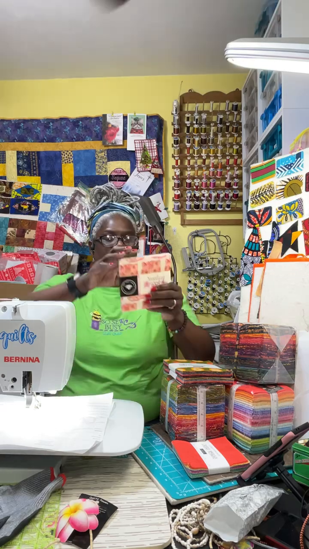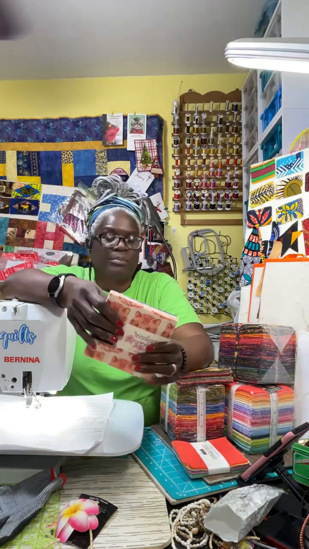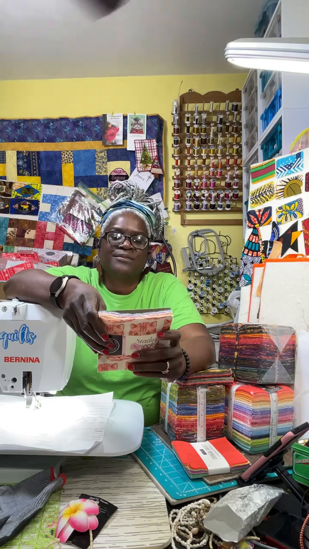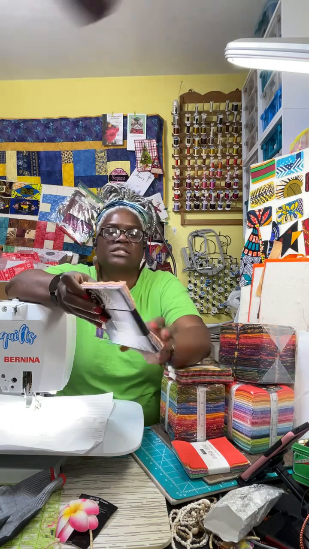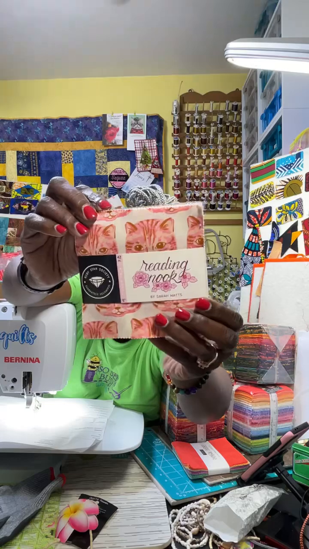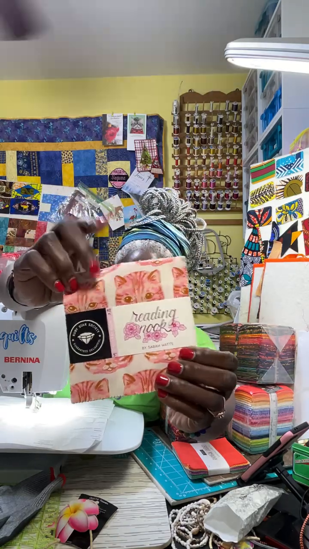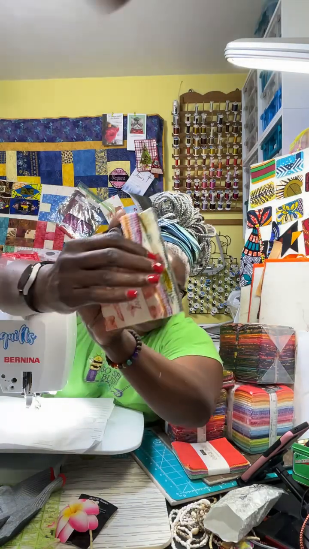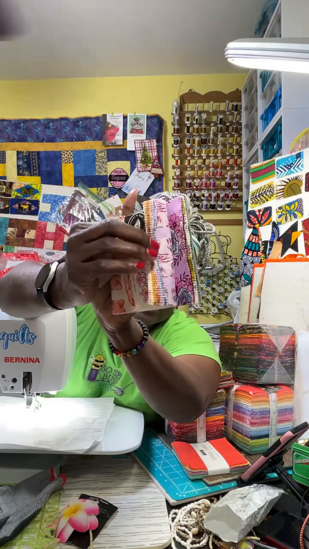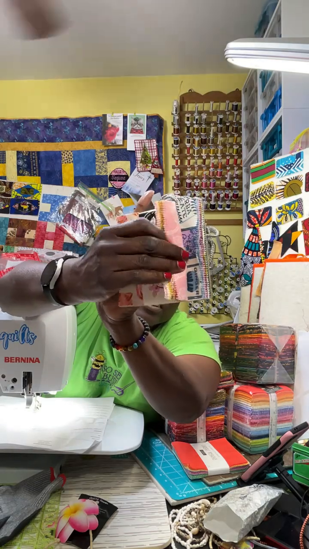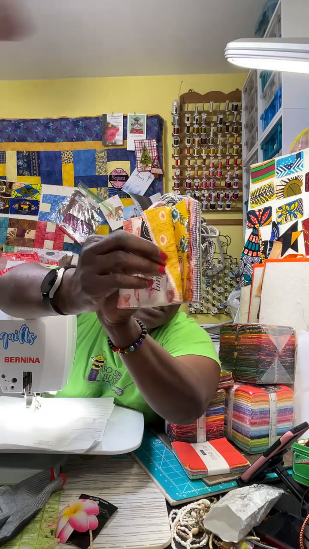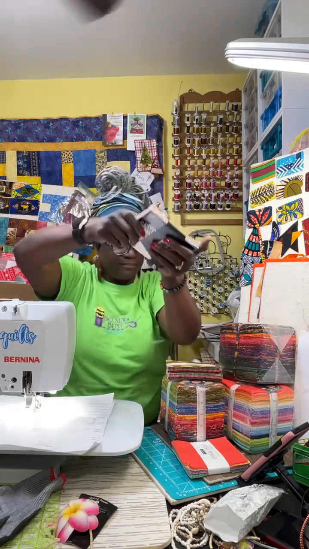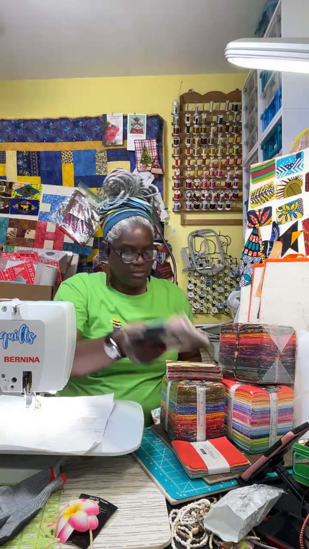All right. This next charm pack is, they were all $4. Reading Nook by Sarah Watts by the Ruby Star Society. So it's got the little cat there. And then on the inside, it's got flowers. So these, again, are just kind of like door prizes for retreats and stuff in the future. All right. I got 2 of those.